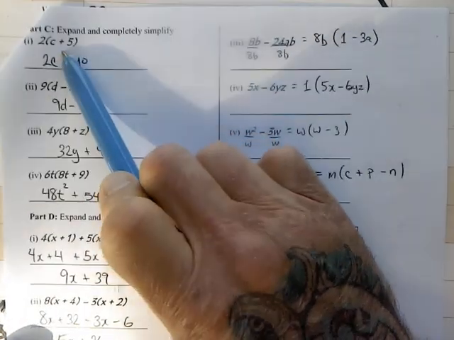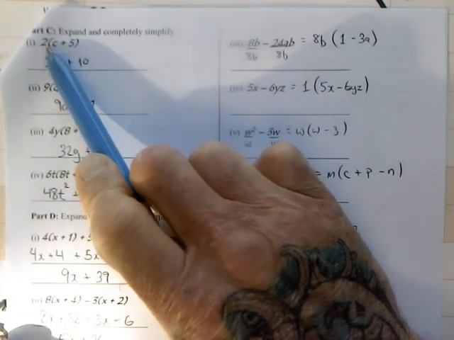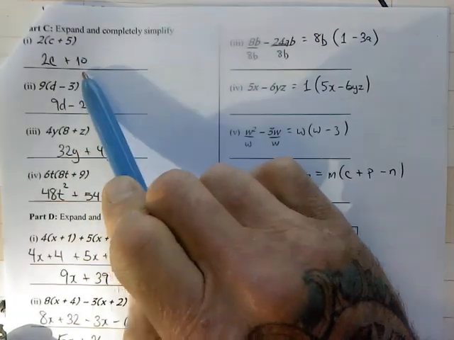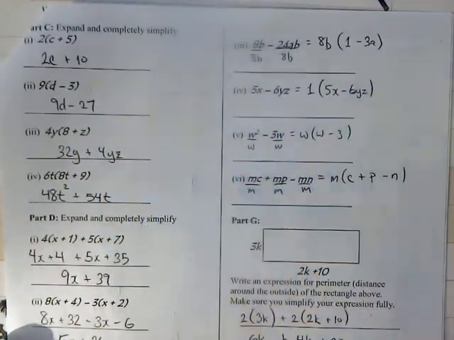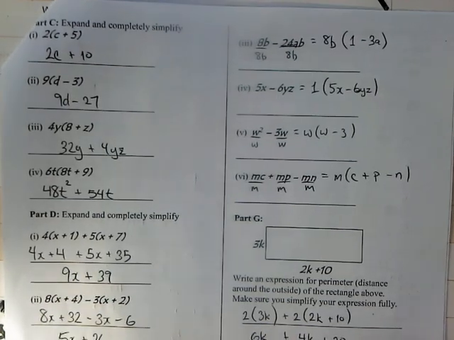We should remember that the brackets mean to multiply. Everything in the brackets is multiplied by what's before the brackets. 2 times C, 2C, 2 times 5, 10, and there are the rest of those for you to have a look at. Let me know if any questions arise.